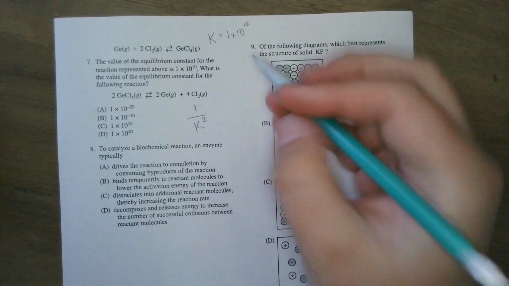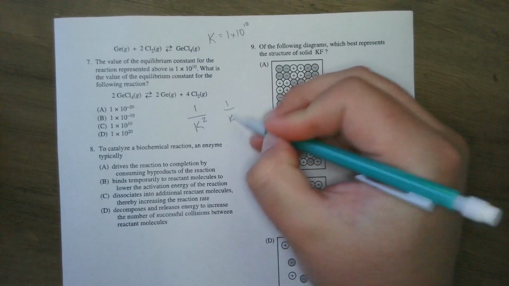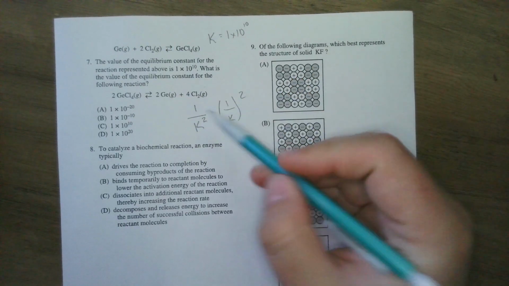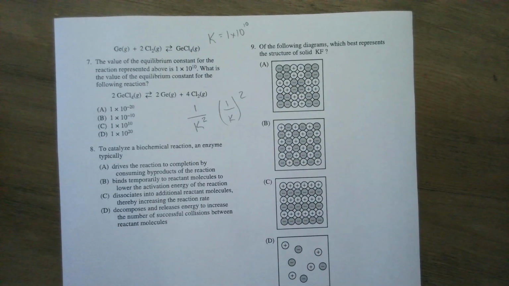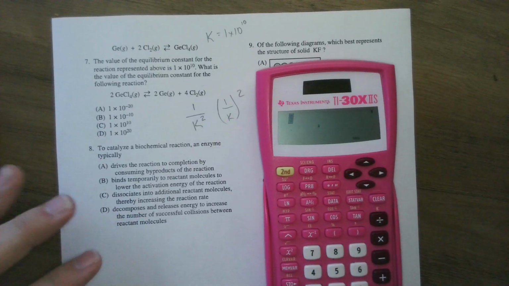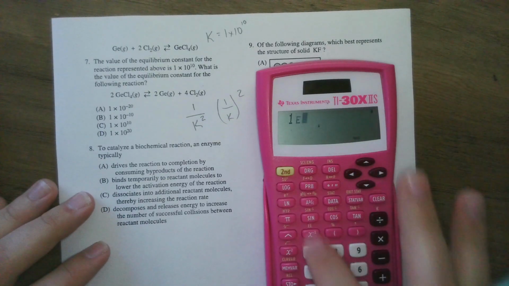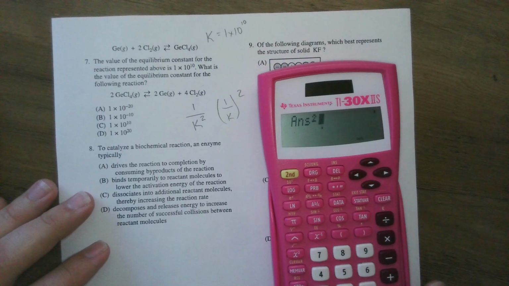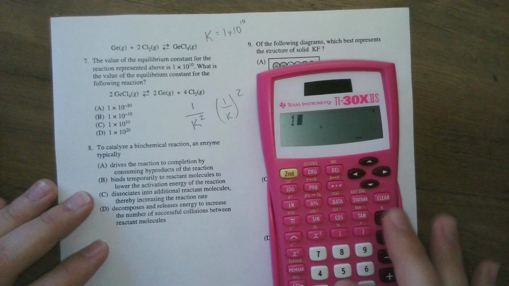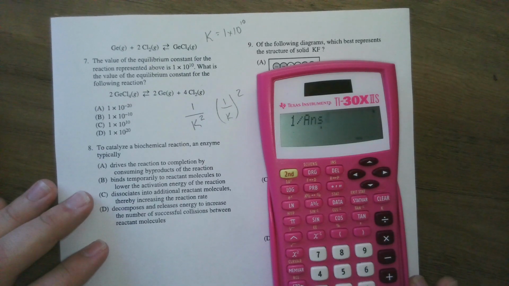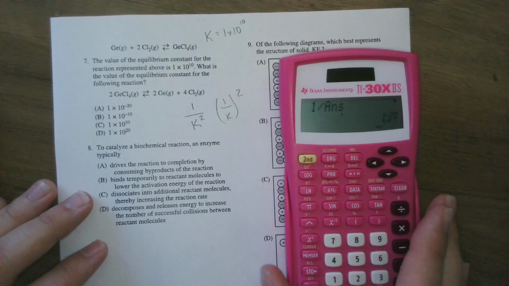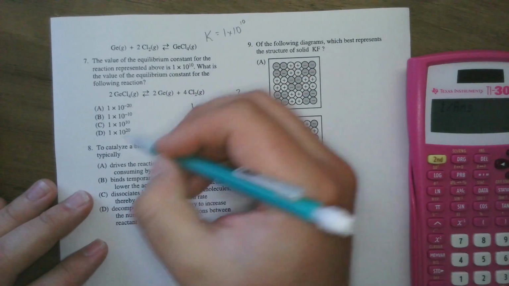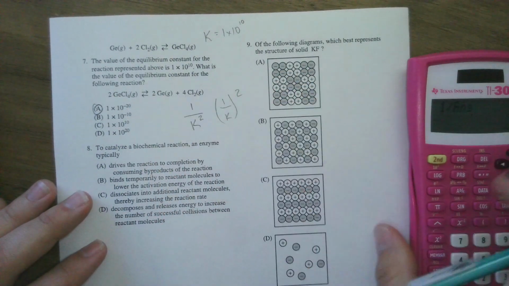In the order of operations I do this doesn't matter. I can do 1 over K and then square it, or 1 over K squared. I'll get the same answer either way. So I'm just going to plug in how I would write it. My K is 1 times 10 to the 10th. And then I'm going to square it first. And then 1 divided by that answer. I'm going to take the reciprocal. 1 times 10 to the negative 20. Answer choice A is my answer.